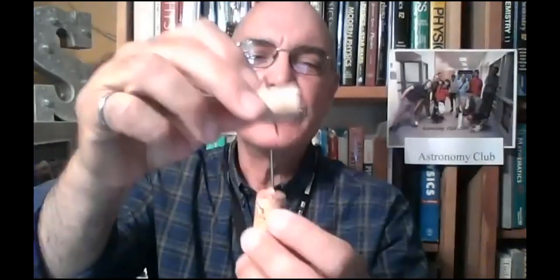I have a second nail, and I put it inside this cork. Here's the sharp end and here's the head of the nail. You can barely see it. What happens if I try to balance these two? Obviously, they're not going to balance. They're just going to fall off.